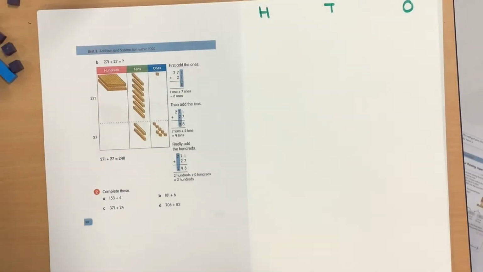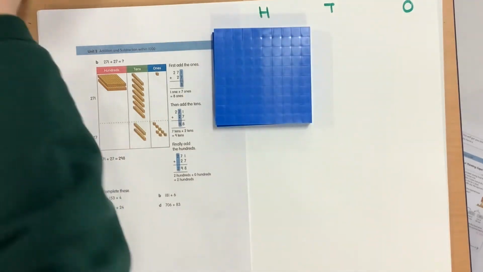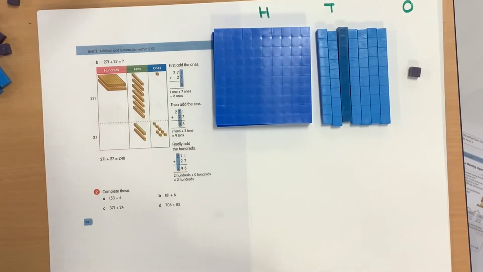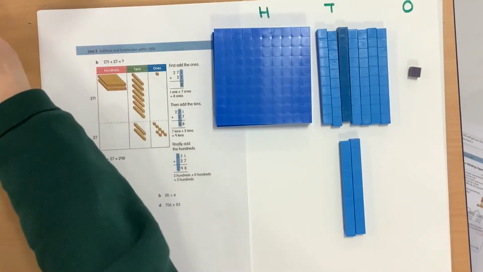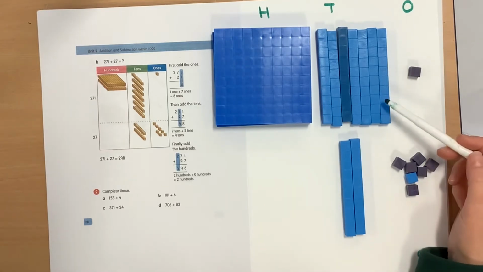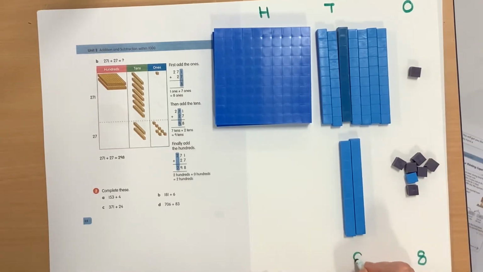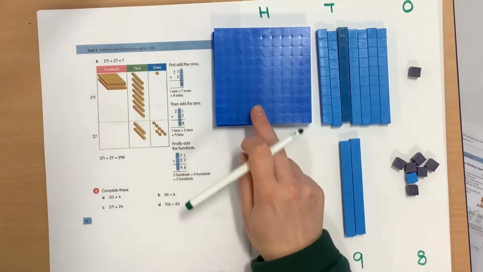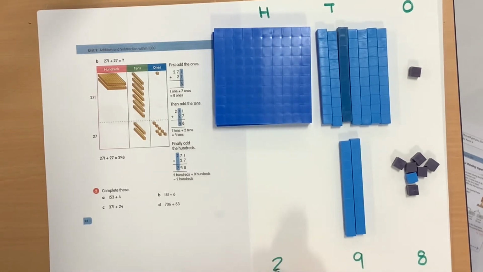Okay, so number 2, 271 add 27. So we've got 271, and then we're adding 27. Okay, so we start with the ones again. We've got 1 one and 7 ones is 8 ones. Then we've got 7 tens add 2 tens is 9 tens. And we've got 200s add 0 hundreds is 200, giving us 298.